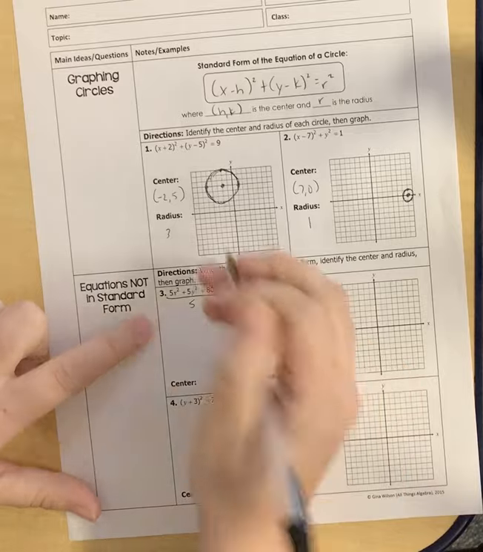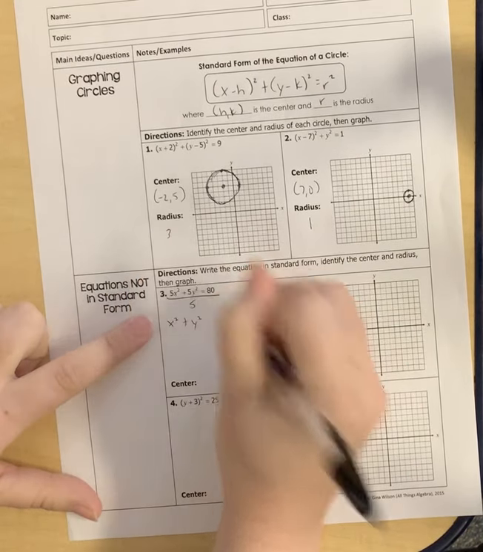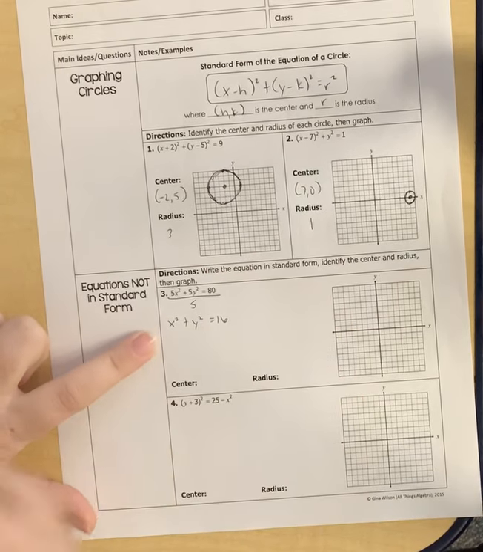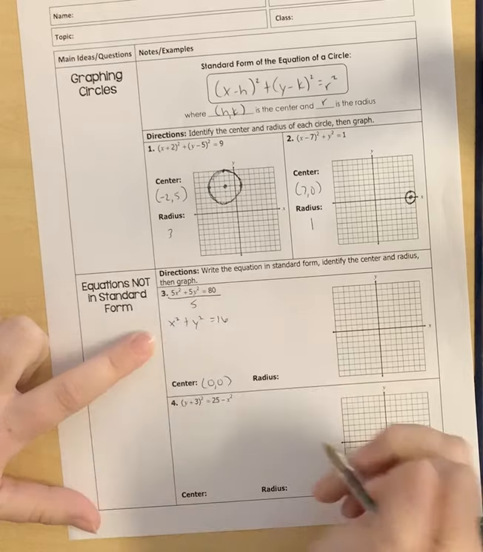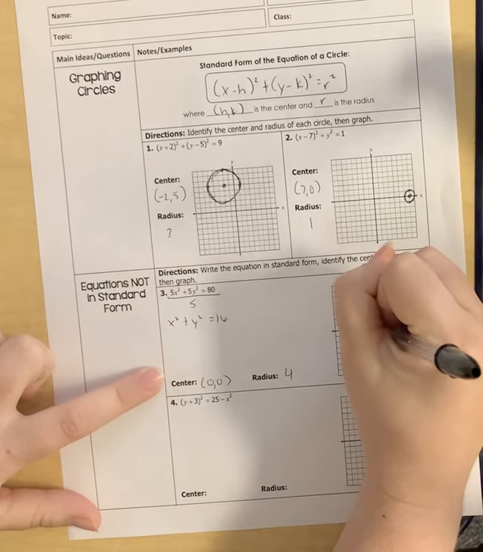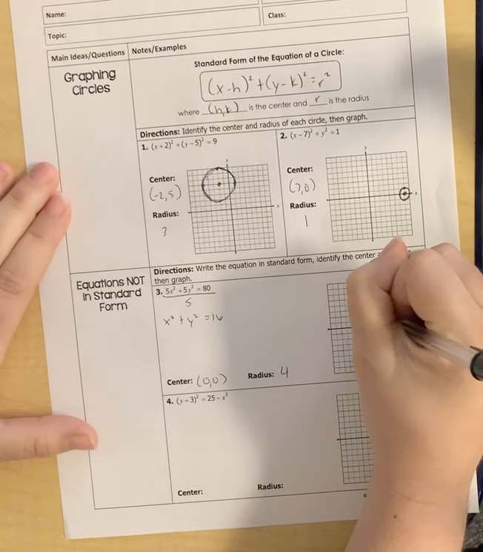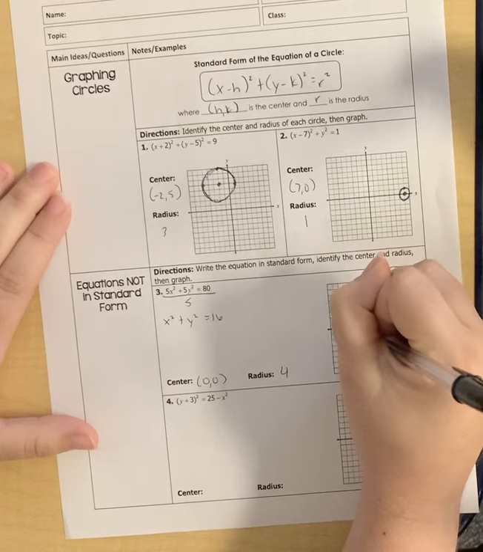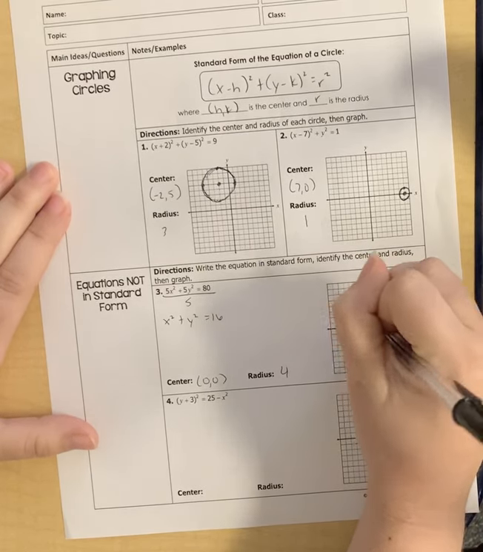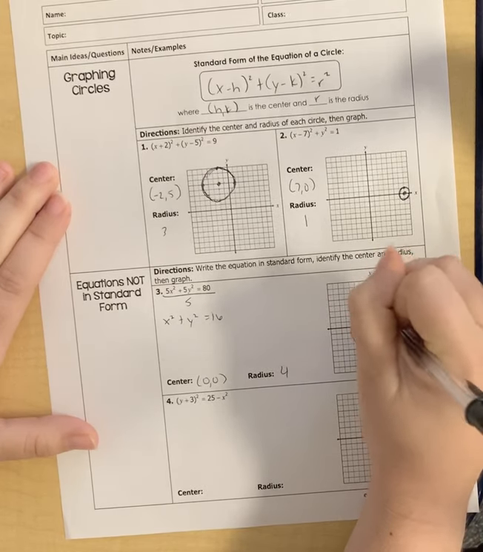Okay, so 5x squared divided by 5 is x squared. 5y squared divided by 5 is y squared, and 80 divided by 5 is 16. Now it's in standard form. So now our center is 0, 0, and our radius, the square root of 16, is 4. So we start here at the origin, and then count out 4 in all directions. And then draw it as best as you can. I know they don't always look the greatest.